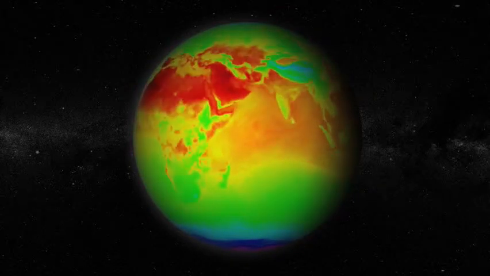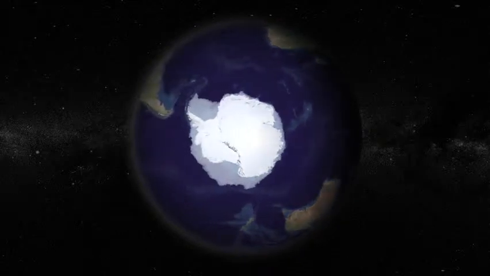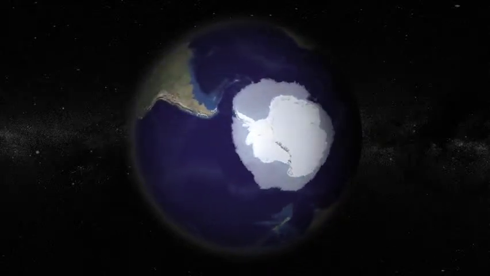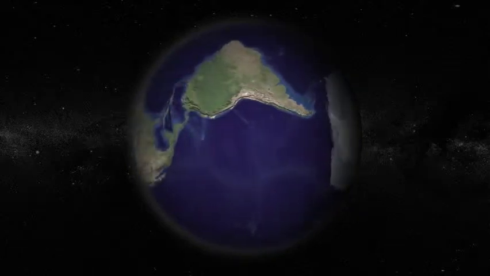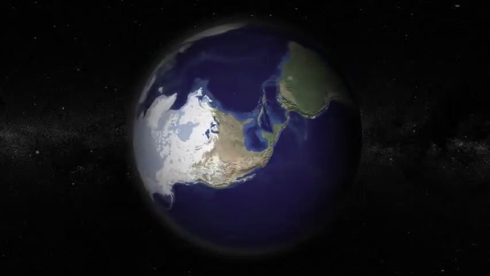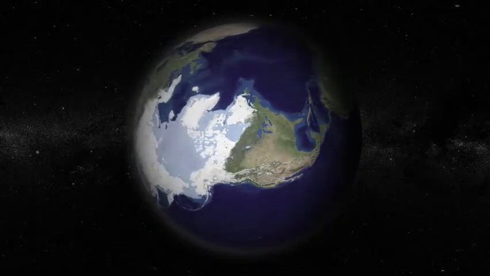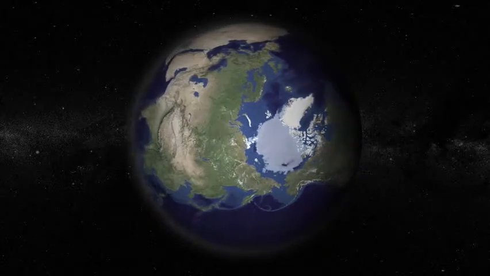Now we'll tip the planet to take a look at the poles. Ice behaves much like clouds because icy surfaces also reflect much of the sunlight they receive. This is one of the reasons why the poles stay cold. But the main reason is that they receive less direct sunlight than the rest of the world.